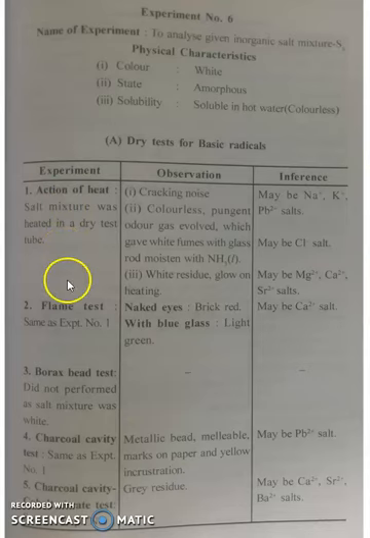And if you are doing the experiment, what you are looking at is your observation. When you are performing these experiments, what you are observing, and on the basis of this observation you are making the inference, the possibility, and all this depends on your basic knowledge.